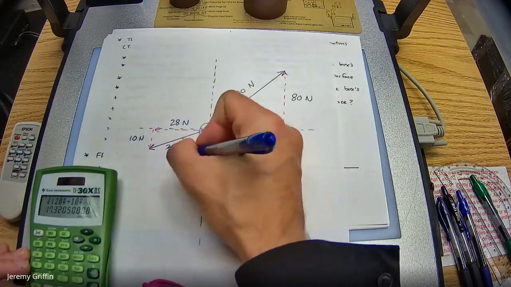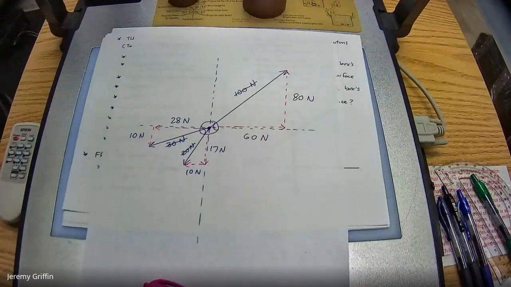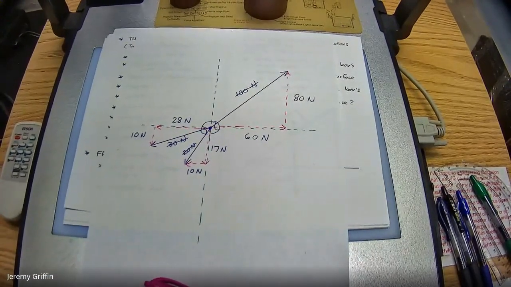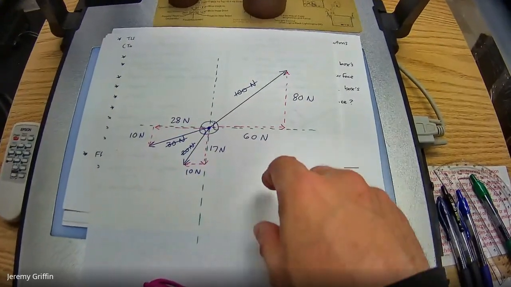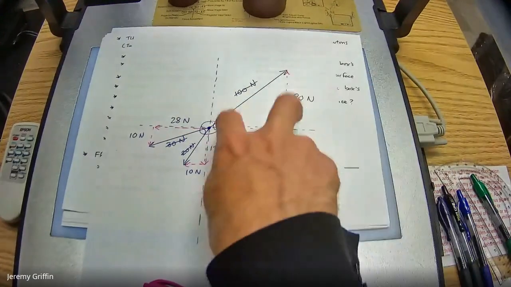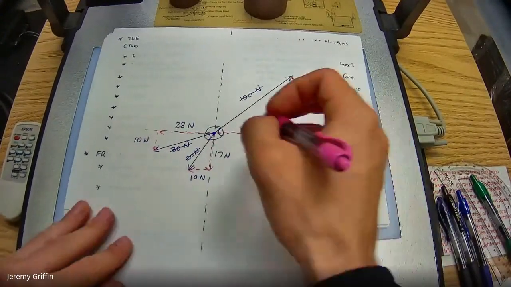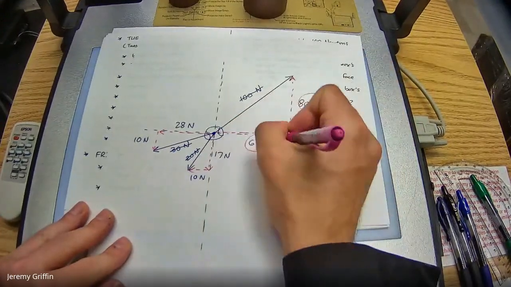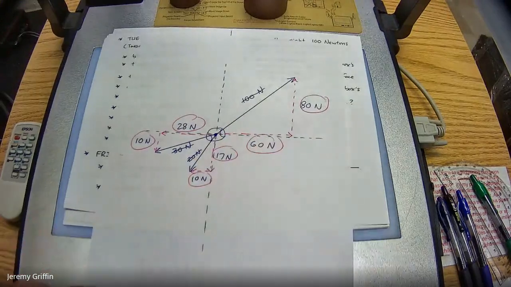Let's ignore the original vectors and just focus on the components. You guys could get to that point, right? If I gave you the original 3 force vectors and the angles that they were at, you guys could figure out all 6 components, right? 1, 2, 3, 4, 5, 6. I'll go ahead and circle those components.